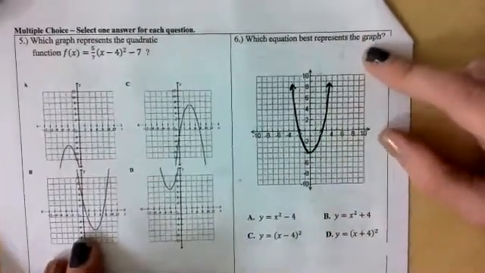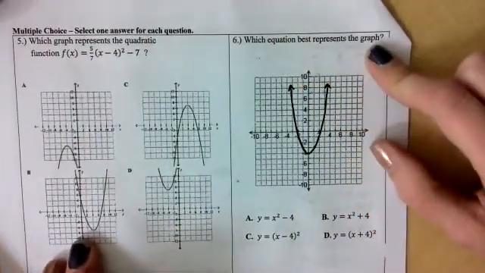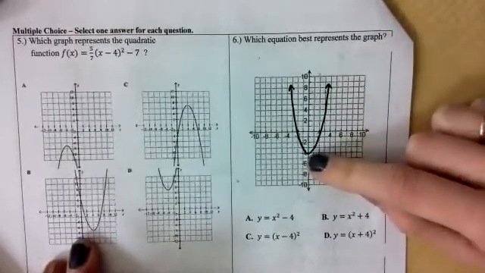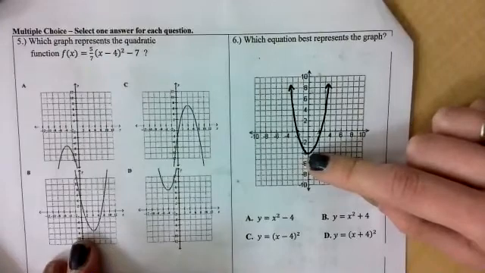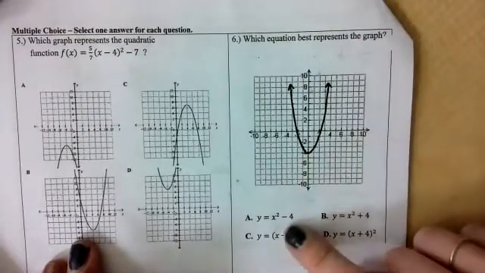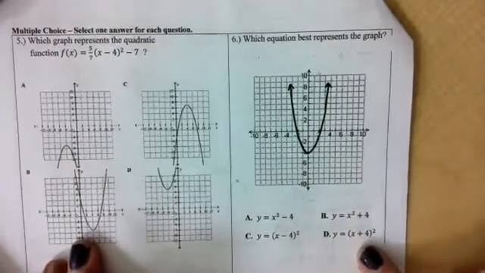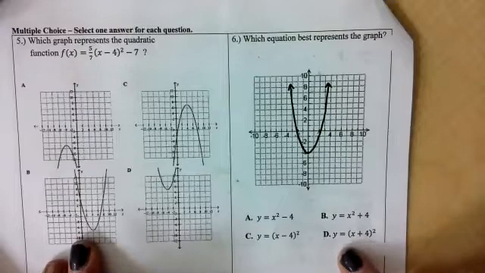Which equation best represents the graph? Again, I want to identify here my vertex is at 0, -4. So I'm looking for the equation that has the correct h and k. Remember, your h is the number that's inside the parentheses. K is your number that's outside the parentheses.